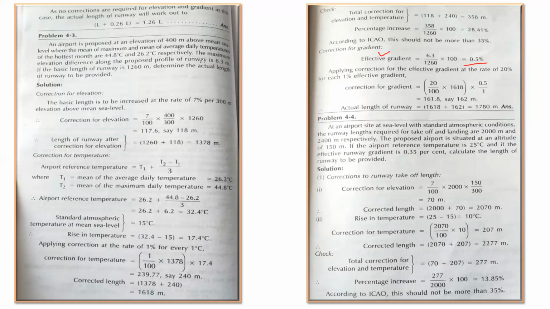A small mistake in what I told: the maximum elevation difference between the proposed profile, that is the highest RL minus the lowest RL, is what they have given, which is 6.3. So that is the reason I have directly written 6.3. You divide this by the basic runway length, 1260 into 100, and you will get 0.5%.